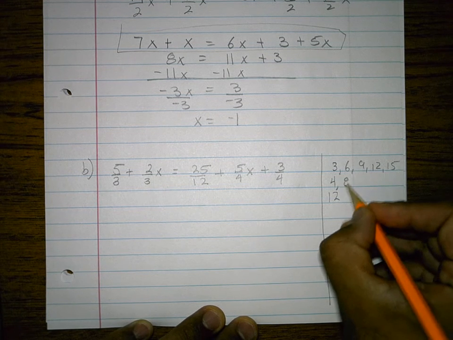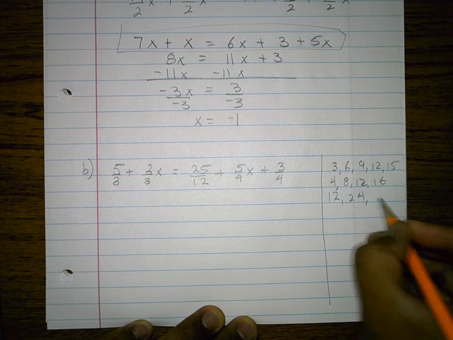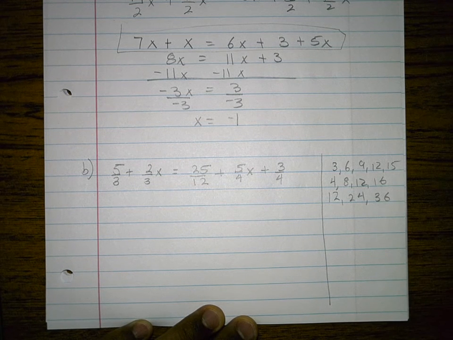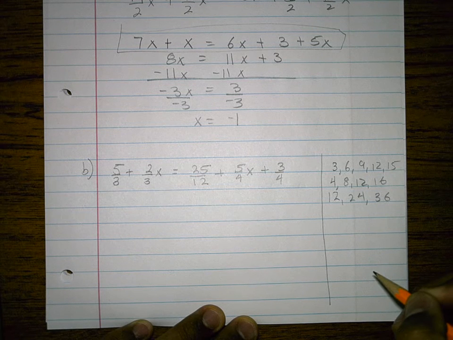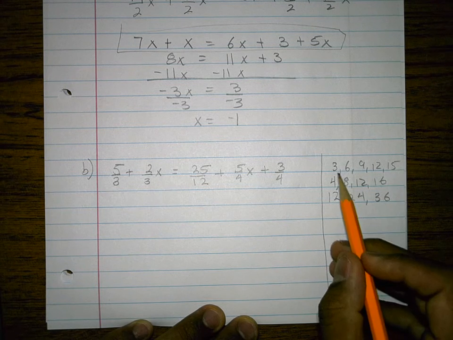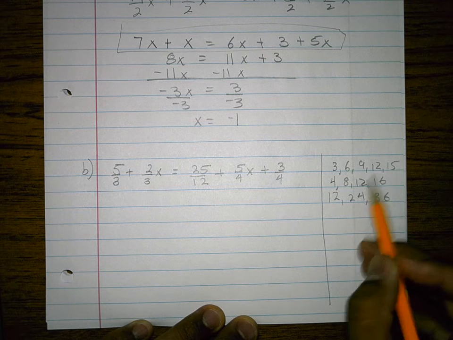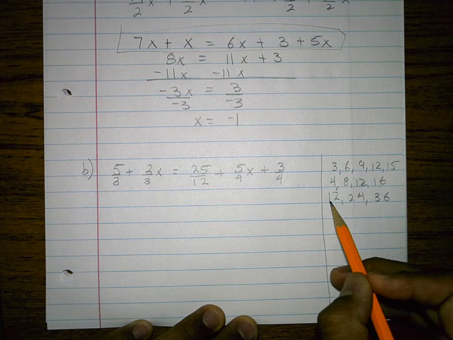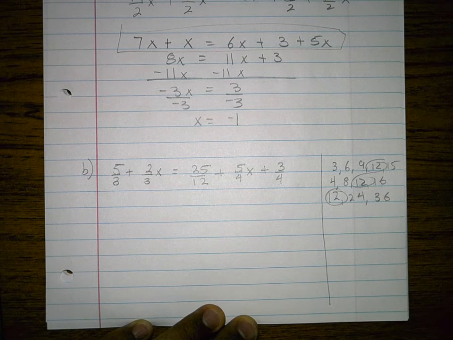Multiples of 4: 8, 12, 16. Multiples of 12: 24, 36. I want to see which one they have in common that's the smallest. It looks like it's going to be 12, and this is a 12 also. So that is my LCD. That's what I'm going to multiply by.